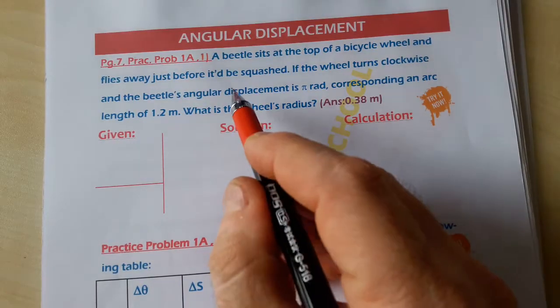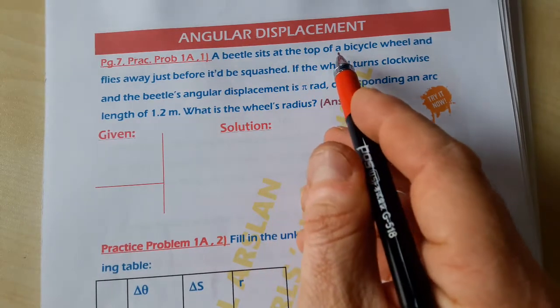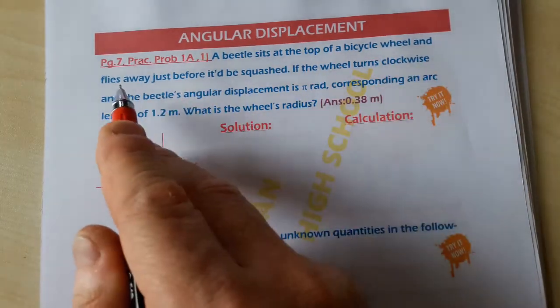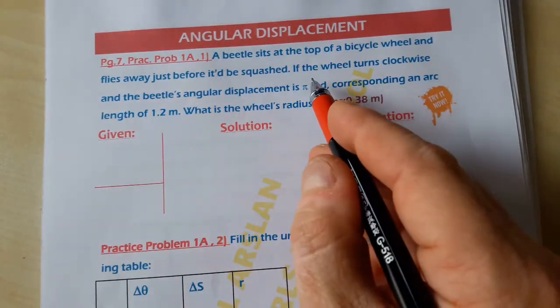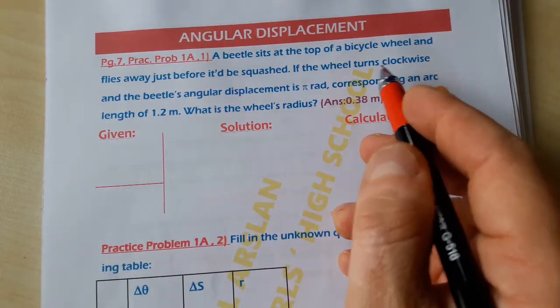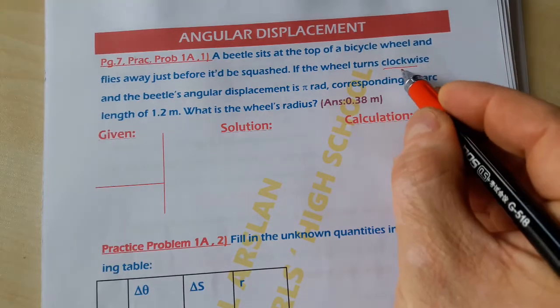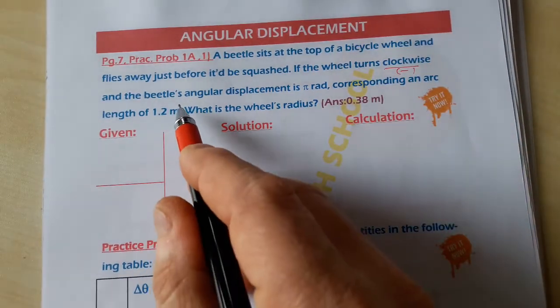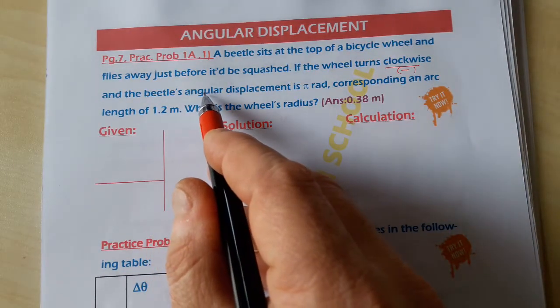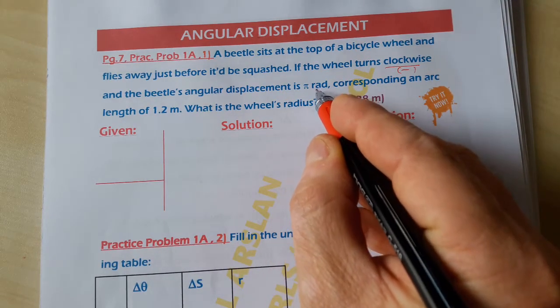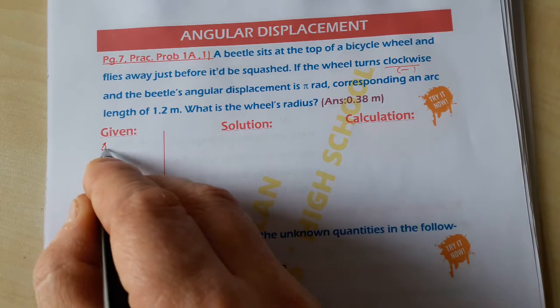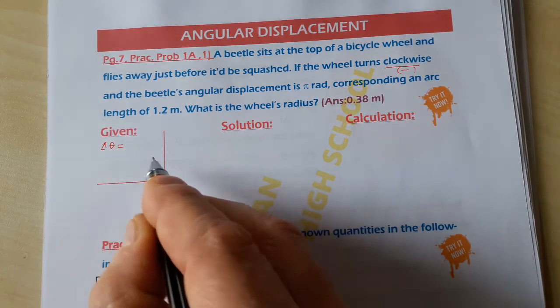Practice problem 1. A beetle sits at the top of a bicycle wheel and flies away just before it would be squashed. If the wheel turns clockwise, so clockwise is negative, and the beetle's angular displacement is pi radian, angular displacement is delta theta, it must be pi radian.